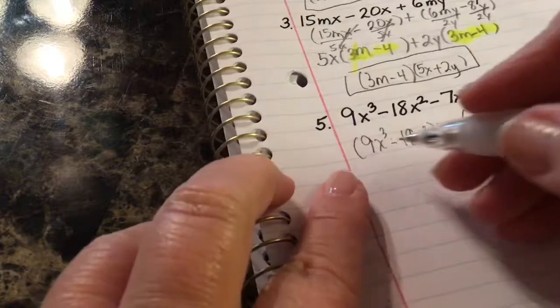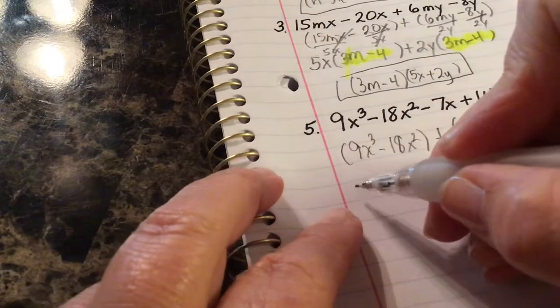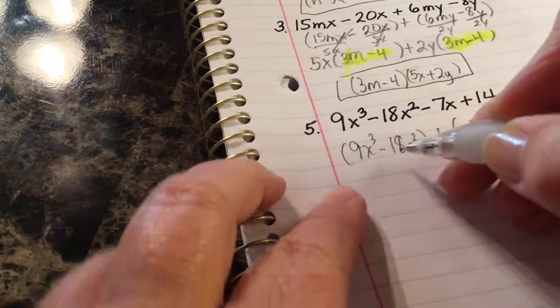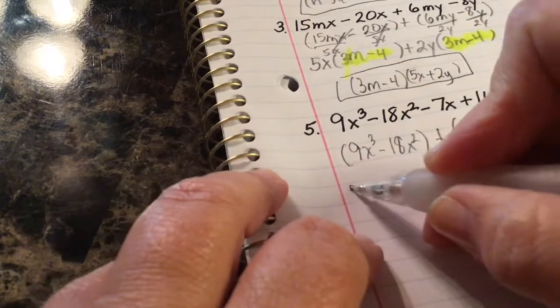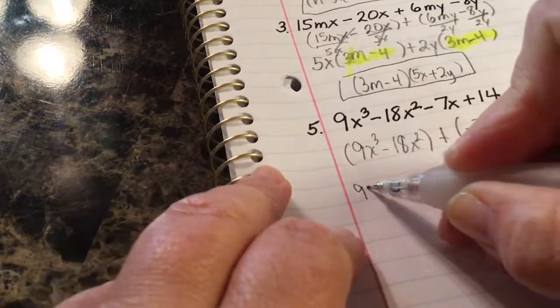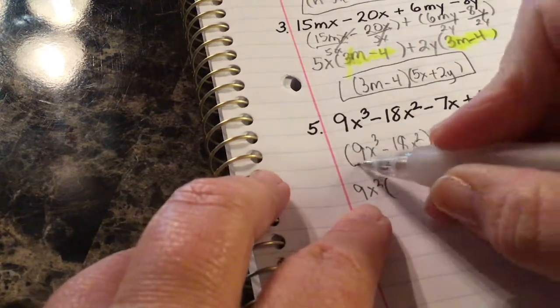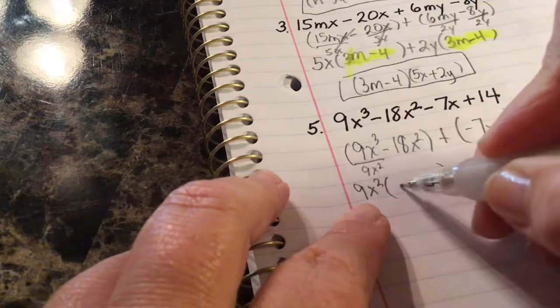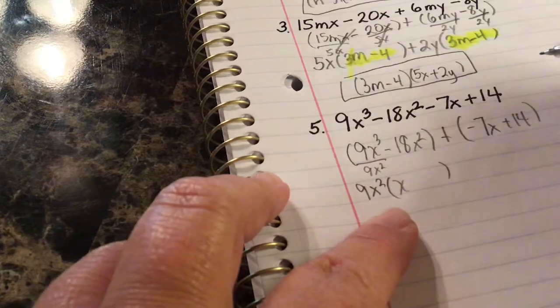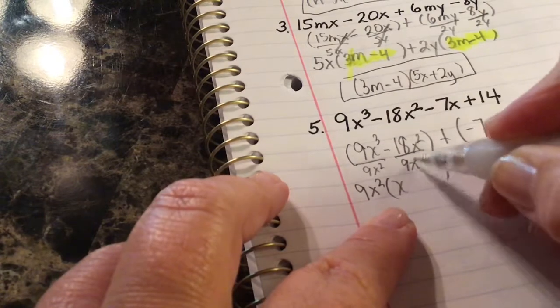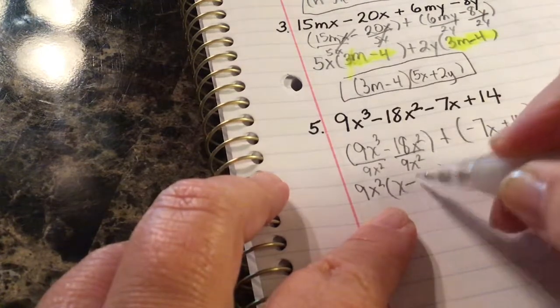And now I'm going to take out the greatest common factor of the first group. There's a numerical common factor and a variable. They both have 9 in common, and they both have x squared. 9x cubed divided by 9x squared is just x. And negative 18x squared divided by 9x squared is minus 2.